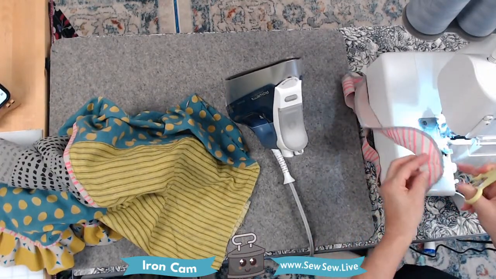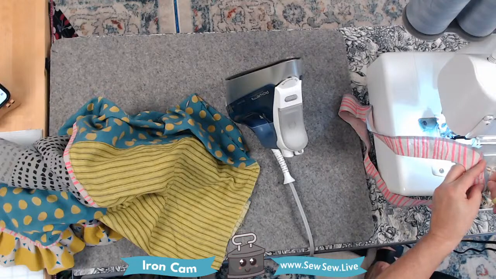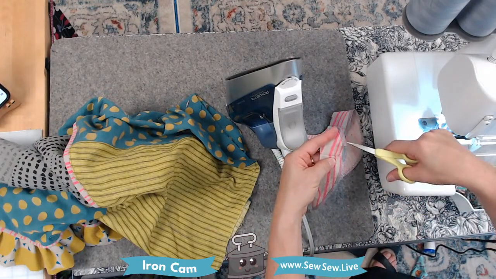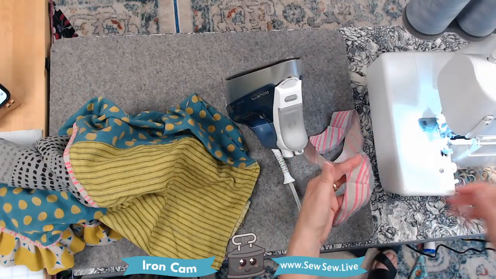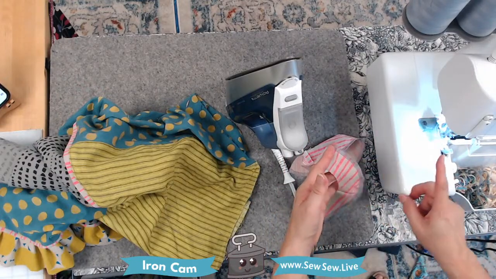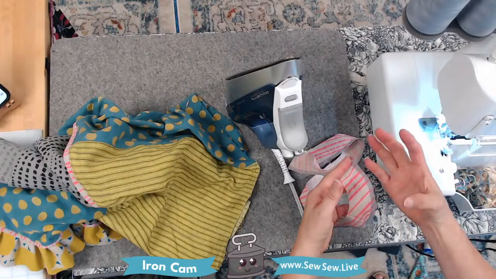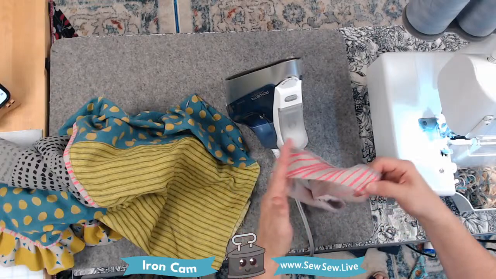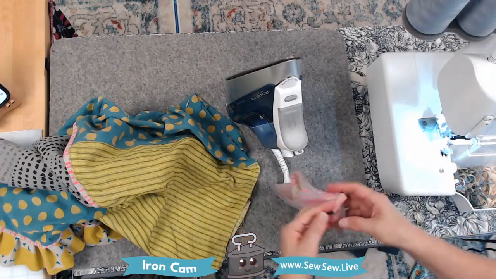So I think you might be able to serge this instead of doing the easing stitch I was telling you about along there. You might be able to use your differential. If you have a differential on your serger, put it so that it's drawing up, and that might actually be enough. That's very intriguing. I wish I would have thought about that before I was halfway through, you know?